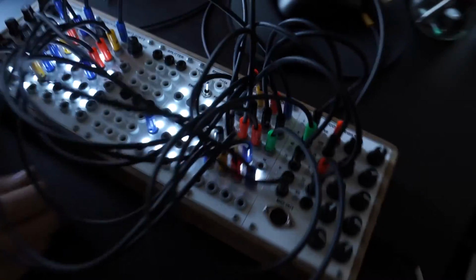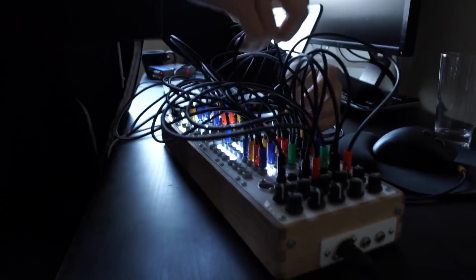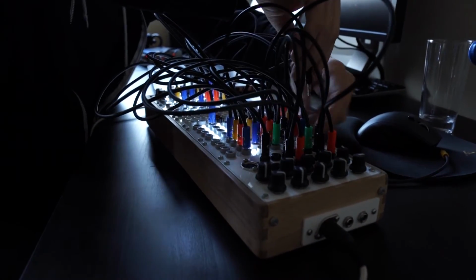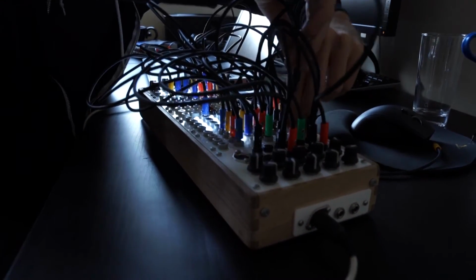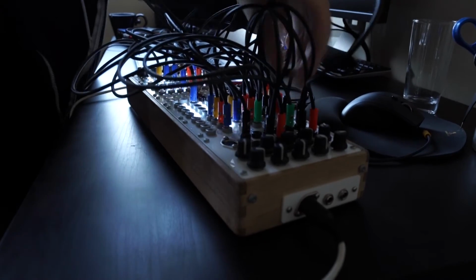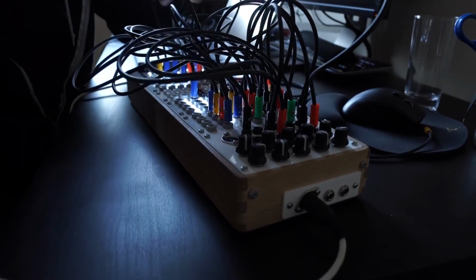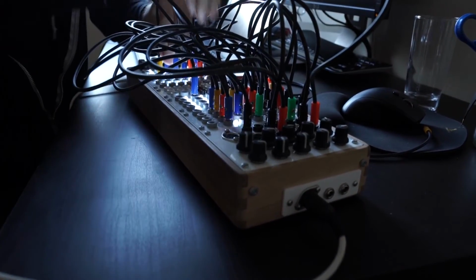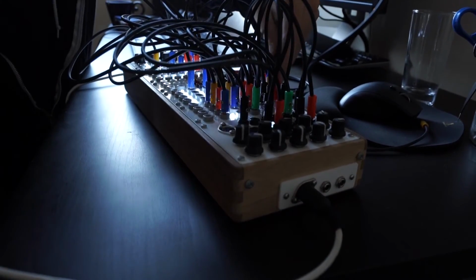I'm trying to think of something. Oh, we can let's take the output from the bottom module and plug it into a selection bit at the top, and then we'll have a straight signal go into the input at the top.